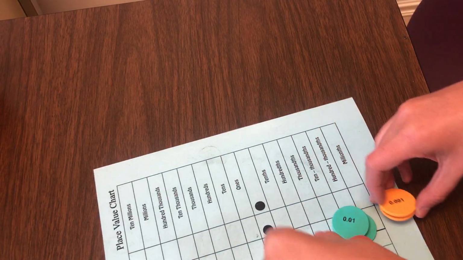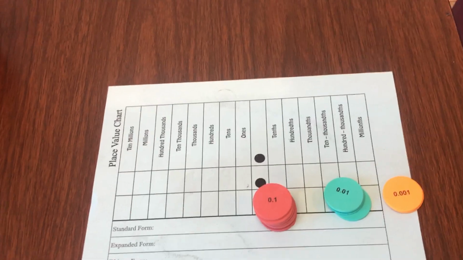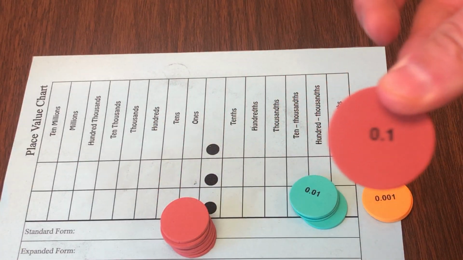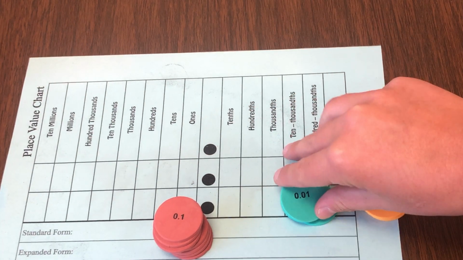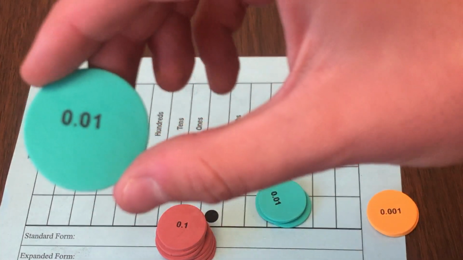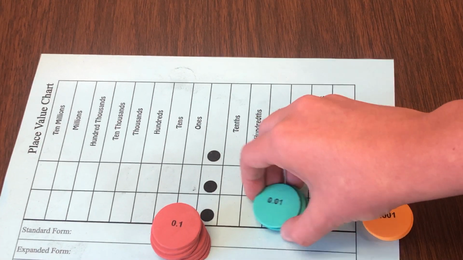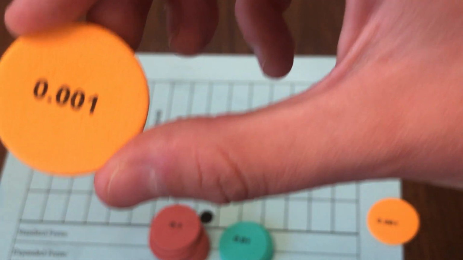Alrighty, so let's think about place values after the decimal point. So I have some little dots right here. They're called place value discs. 0.1 is a tenth. 0.01 is a hundredth. 0.001 is a thousandth.